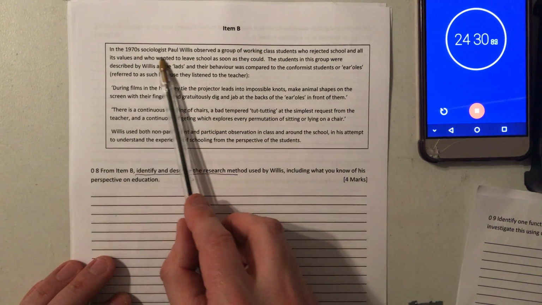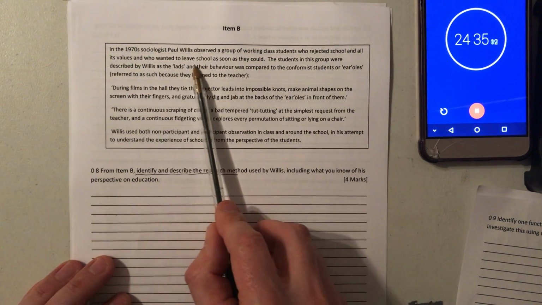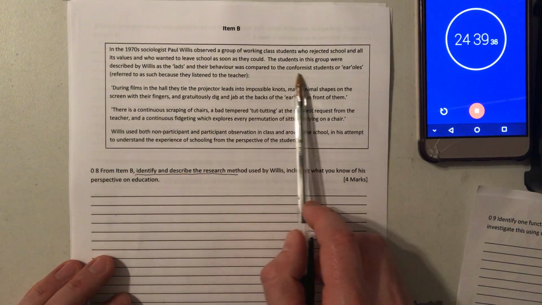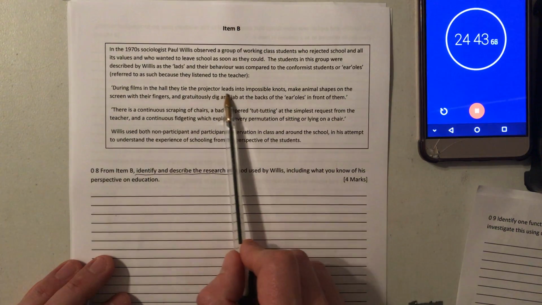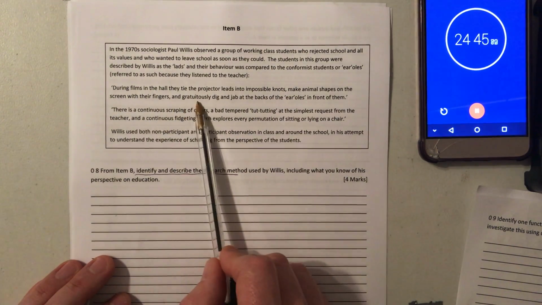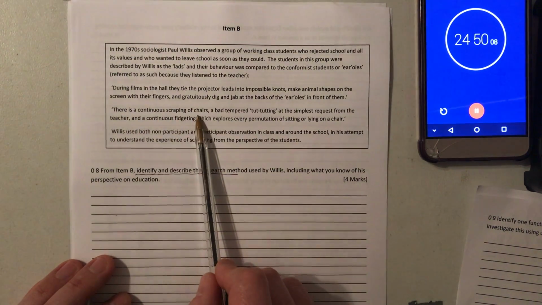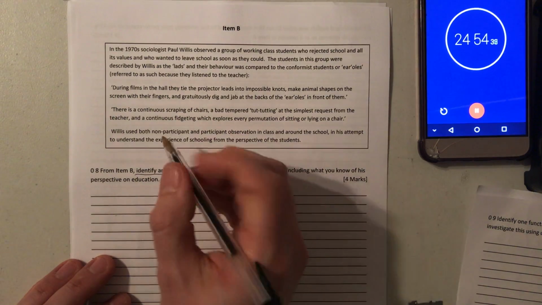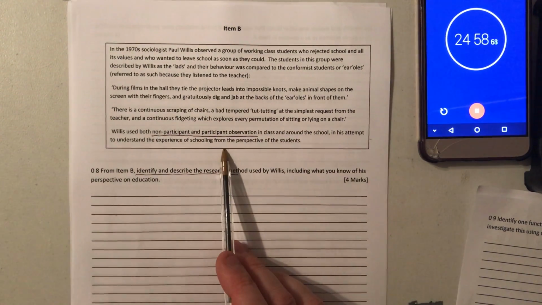So let's read through. He observed a group of working class students. I remember this. Wanted to leave school as soon as they could. These are the lads, and they had different values to the conformist ear'oles, the ones who obeyed the teacher. And it says here some of the bad things they did, making animal shapes on the screen. Haven't come across a research method yet. He's clearly watching them. Continuous scraping of chairs, bad-tempered tutting, continuous fidgeting. Here we go. Willis used both participant and non-participant observations in class in order to experience them.